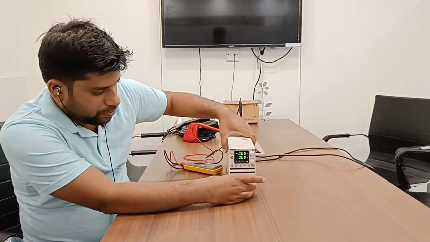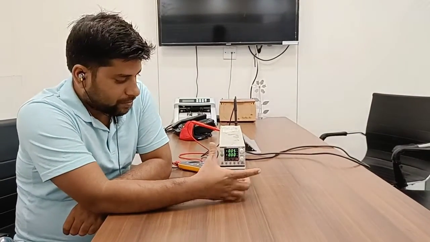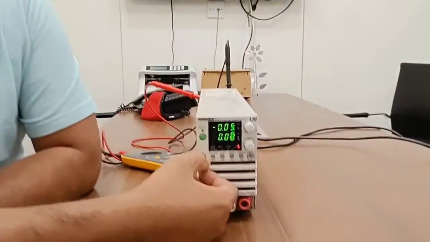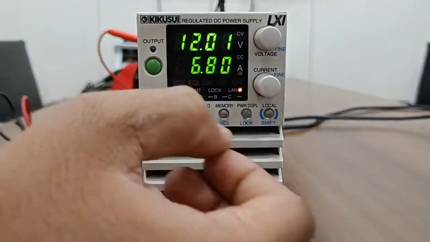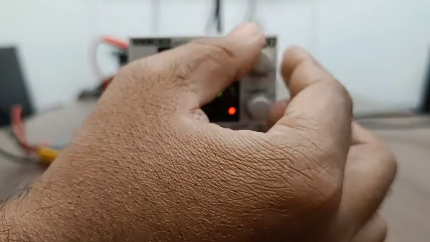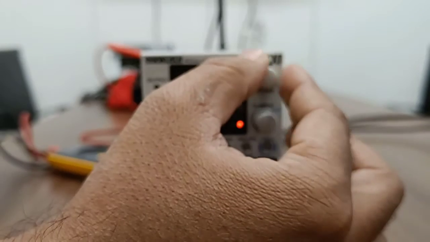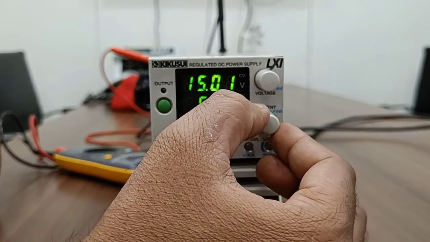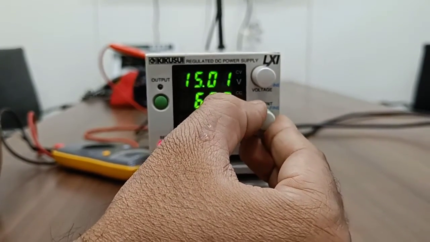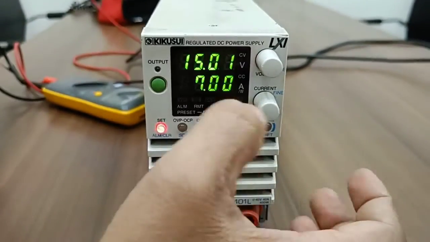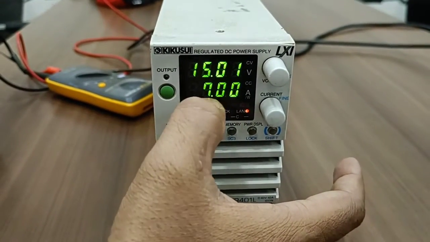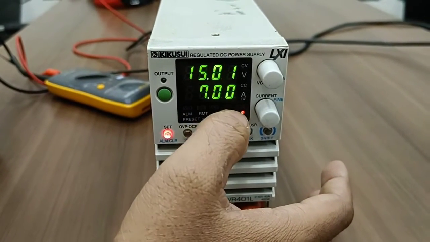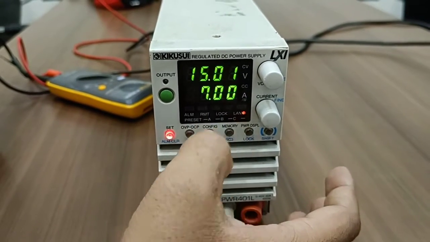I am going to explain each and every function of the DC power supply. This is the set function. From here you can set your required voltage and current. Like I am going to set some voltage on the display, like 15 volts, and you can limit the current depending upon the load consumption. Here I am going to set 7 amperes, which means it will limit your load to 7 amperes. If the load is more than 7 amperes, it will show CC, meaning constant current indication.